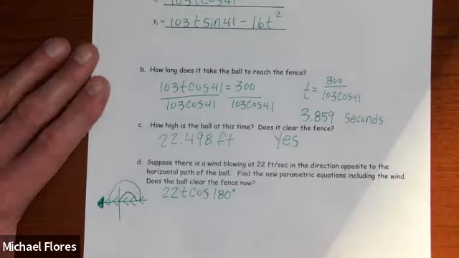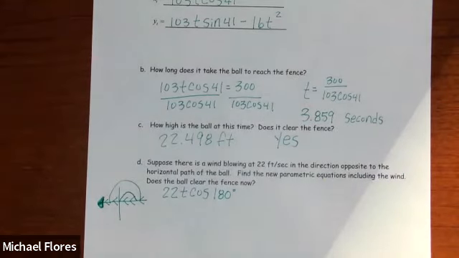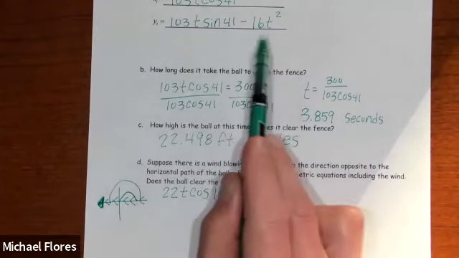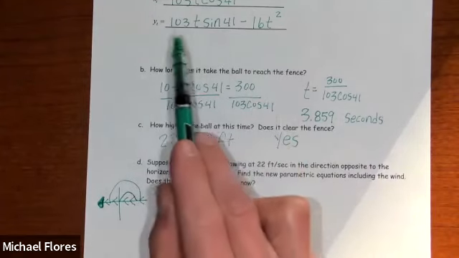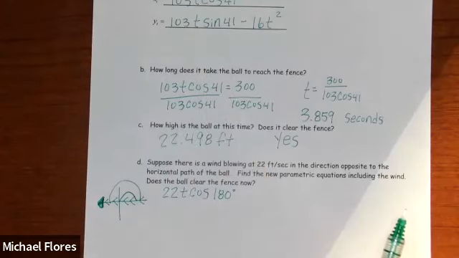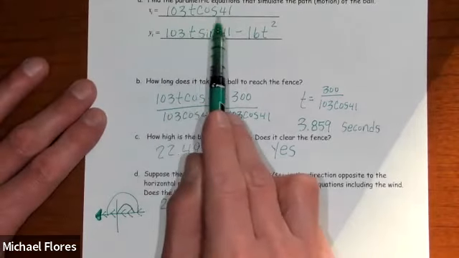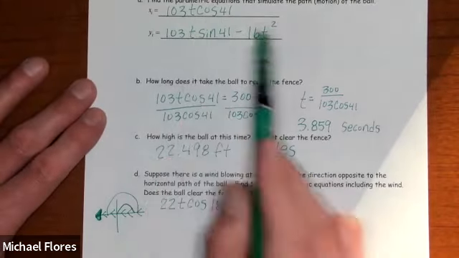That's the parametric equation for the wind. Now, hear me say this. I think we are all comfortable with the fact that whenever we are dealing with gravity, that is going to impact the y equals portion of our parametric equation. Whenever we are dealing with wind, that is only going to impact the x equals portion of our parametric equation.